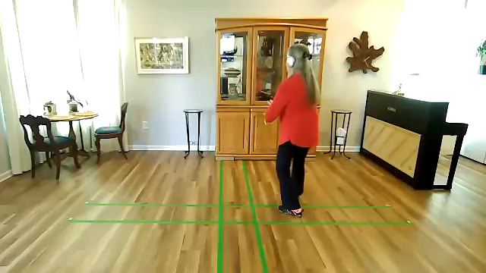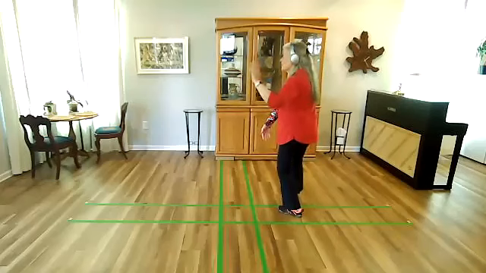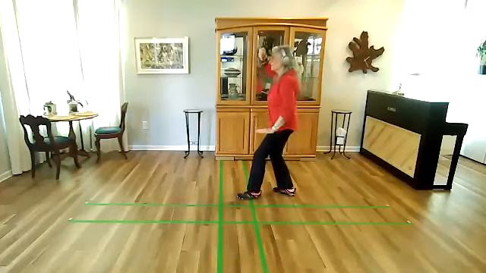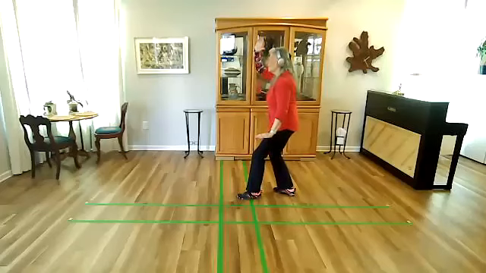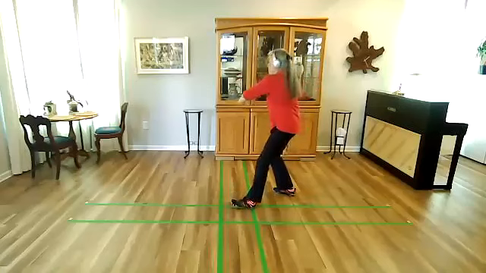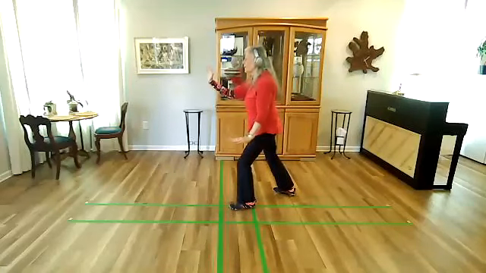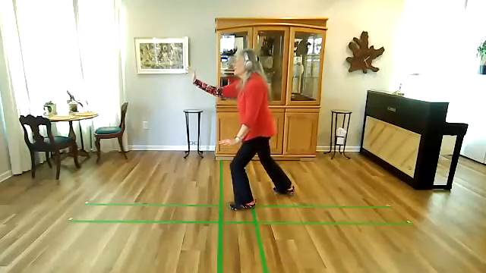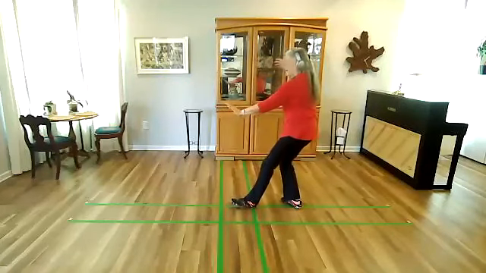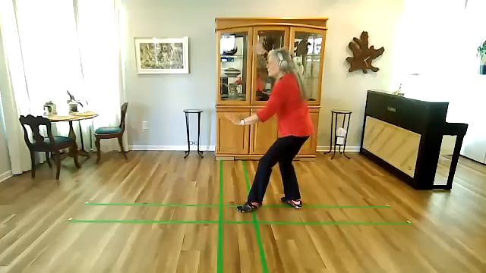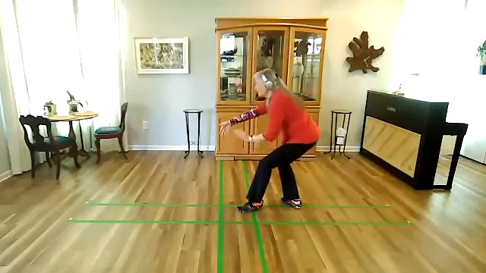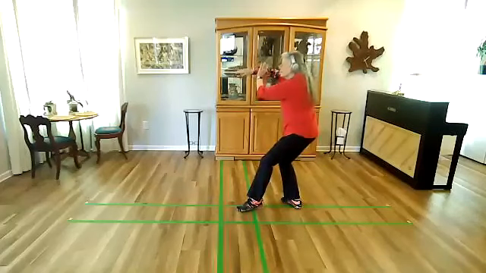White crane spreads its wings. Left brush knee and push. Needle to sea bottom. Fan through back.